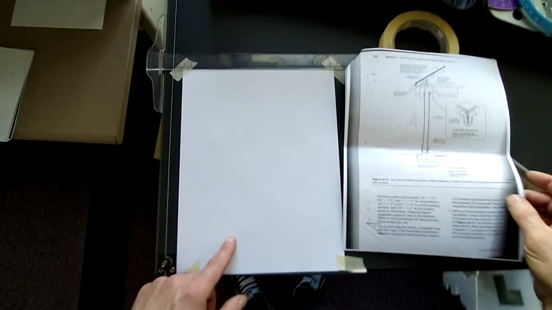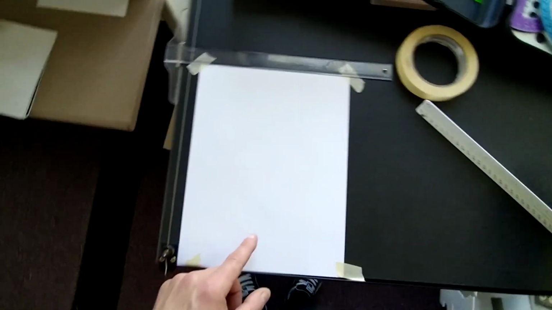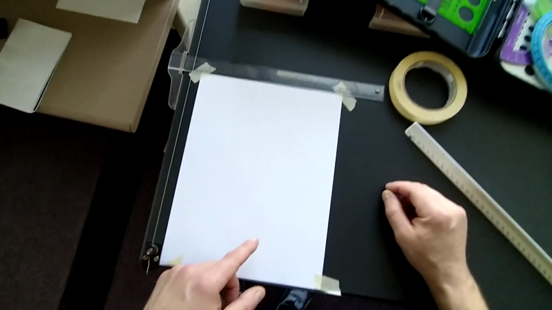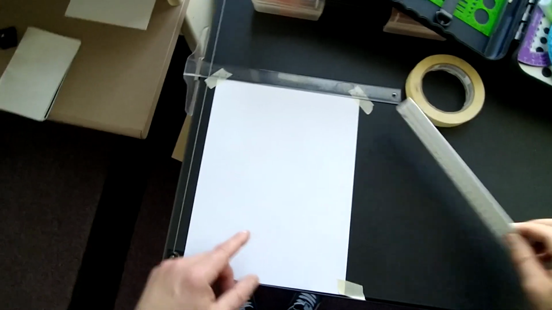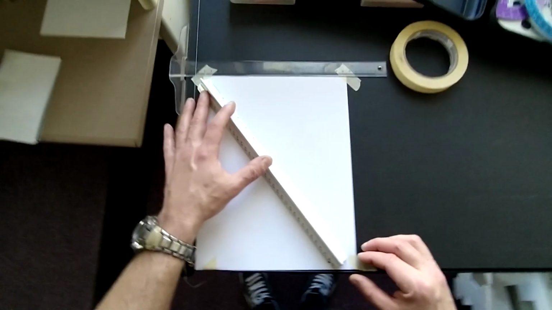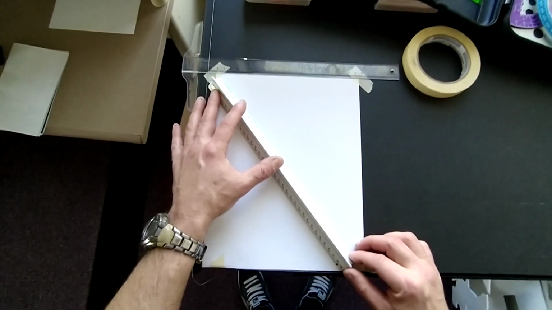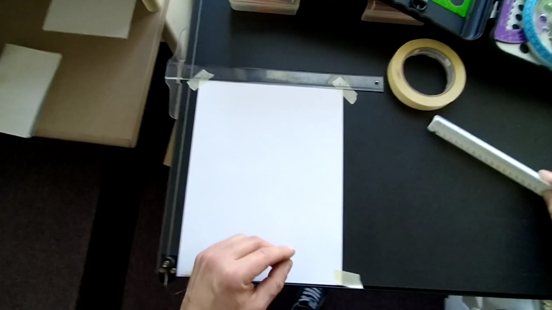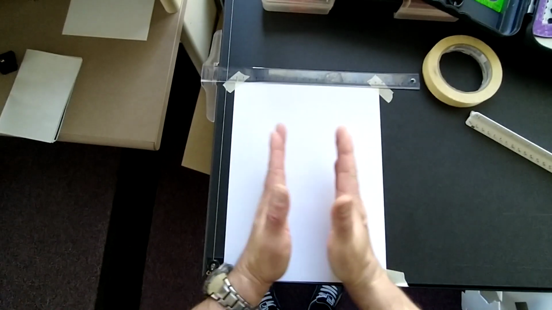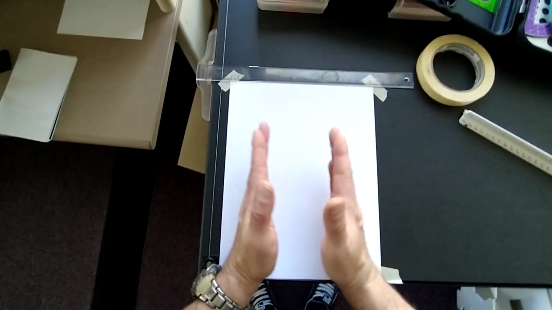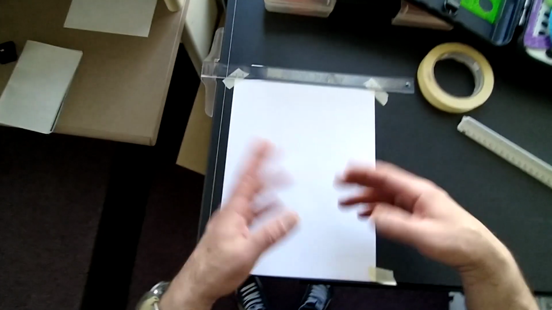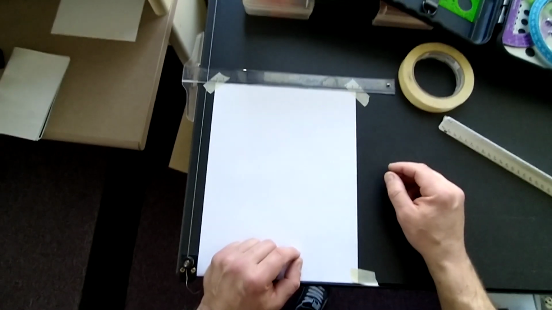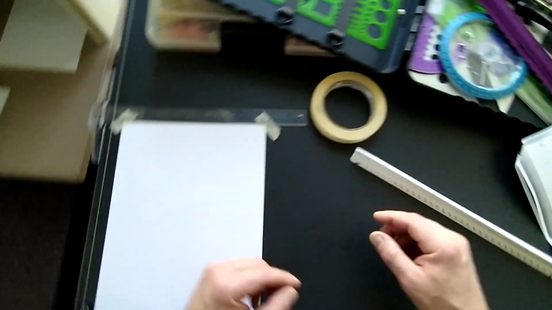And here's another technique that seems to work relatively well: you can find the center of your page by drawing an X. Now I'm not going to do that. I'm just going to center things in the middle here and work my way up and down. So first things first, you're going to need a drafting pencil.